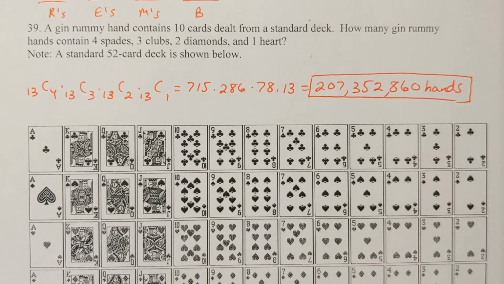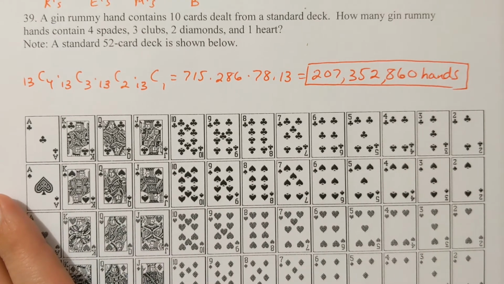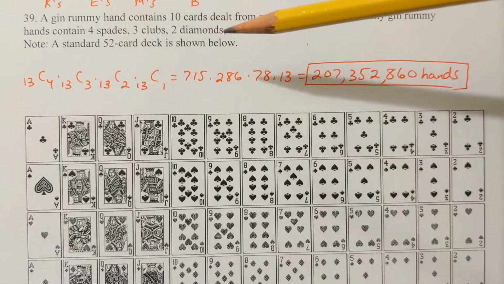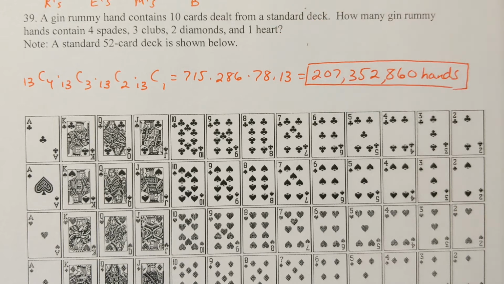Problem 39 says that a gin rummy hand contains 10 cards dealt from a standard deck. How many gin rummy hands contain 4 spades, 3 clubs, 2 diamonds, and 1 heart? Note, a standard 52 card deck is shown below. We're going to be working more with a deck of cards in the next chapter, which is the probability stuff.